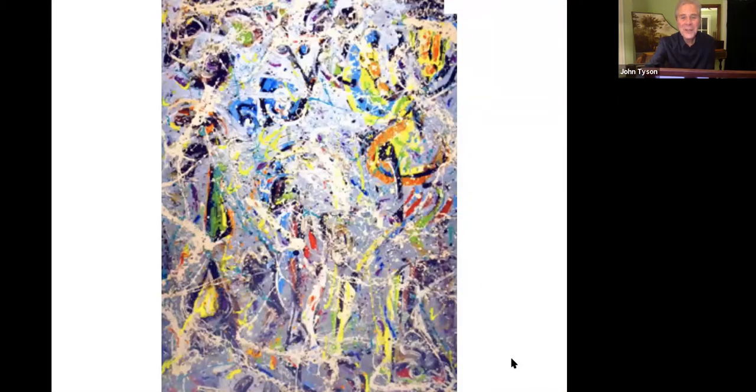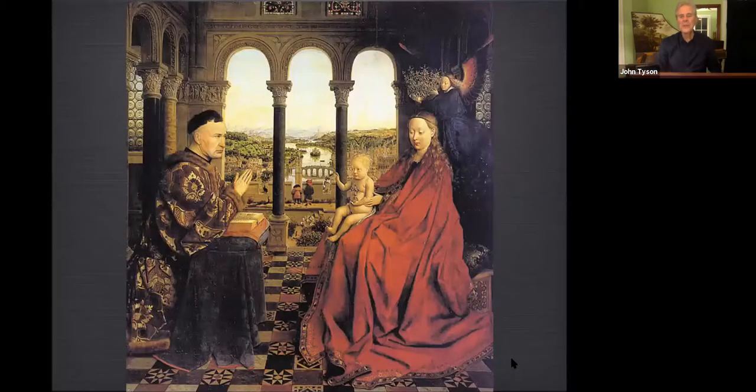Whoops, is that Renaissance? There is a point here. I love this. This is Jackson Pollock. And I think it's brilliant. I'm a huge fan. What's the subject? I don't know. Right? It's composition number so-and-so. Renaissance. What's the subject? Boom. We know instantly.